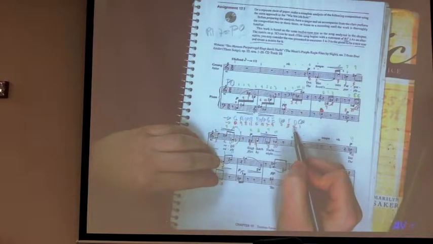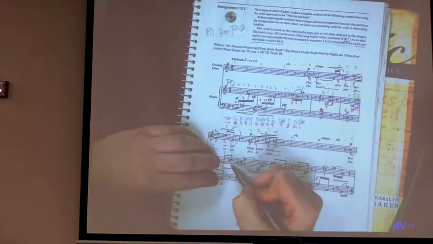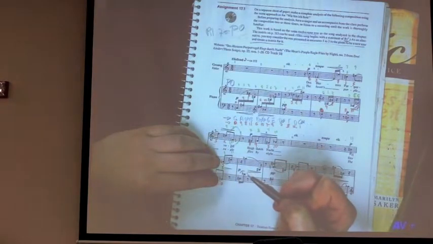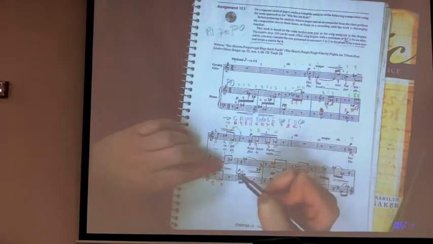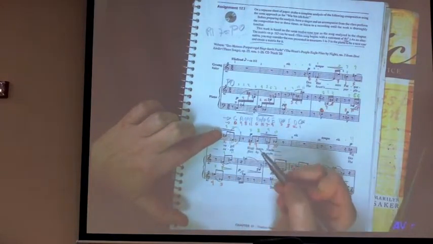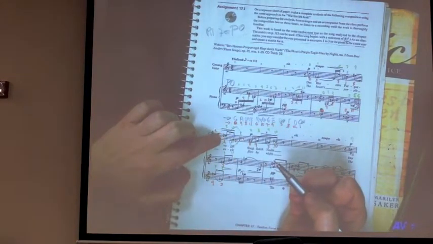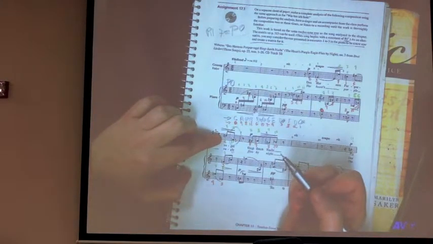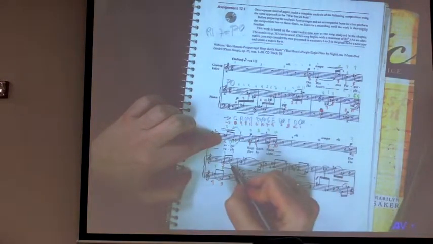And then D, so let's see, here's our D. D is up here. That could work. And C sharp is going to be 1.